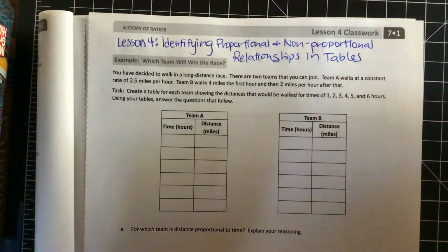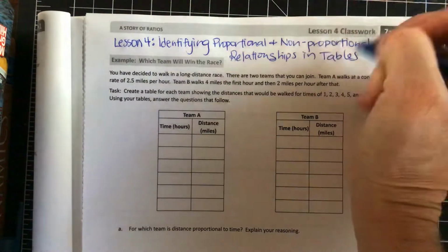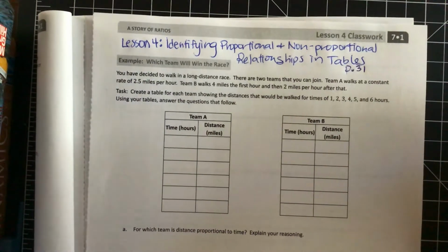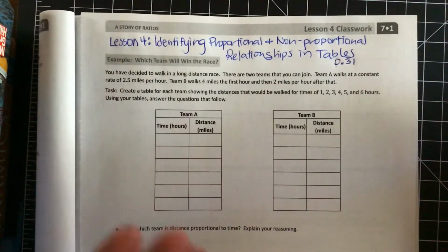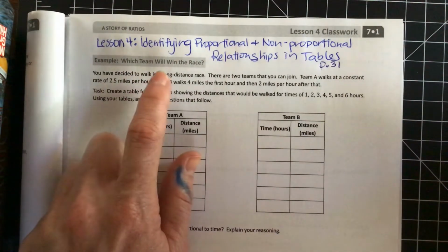Alright guys, we are on lesson 4, identifying proportional and non-proportional relationships in tables, and this is page 31 of your workbook. And this is an example of a very common type of proportional example. Which team will win the race?